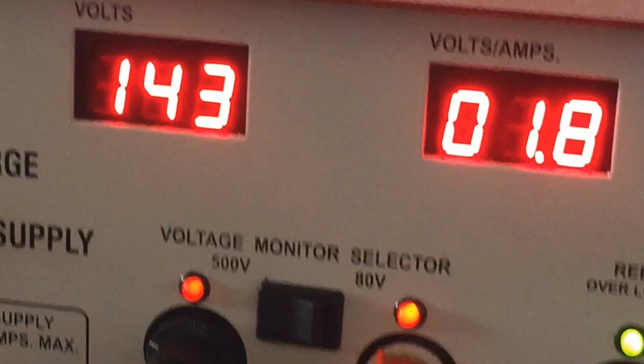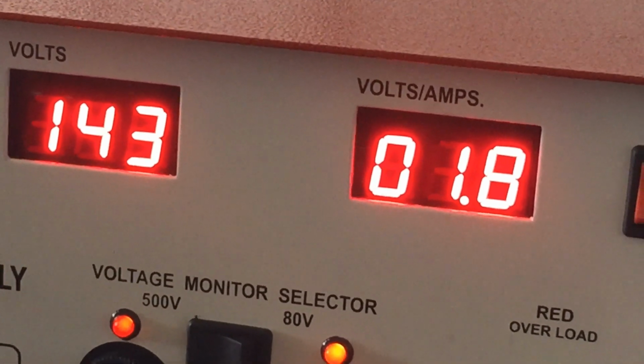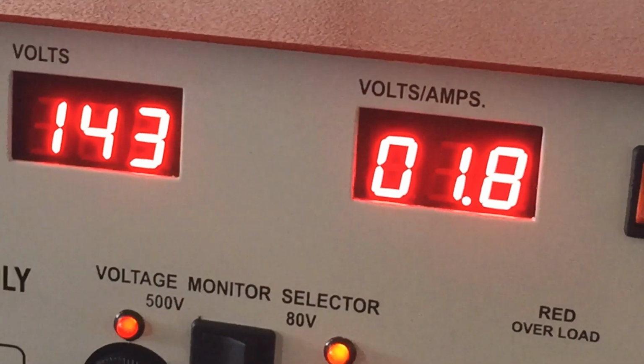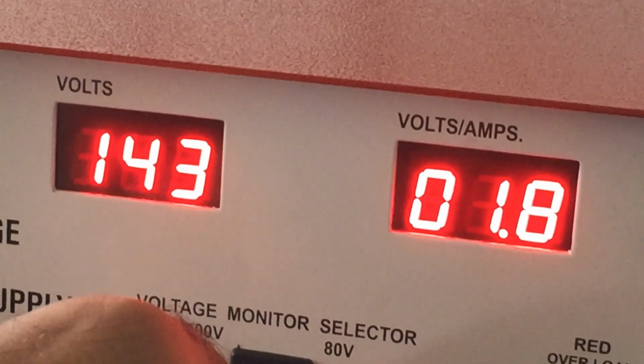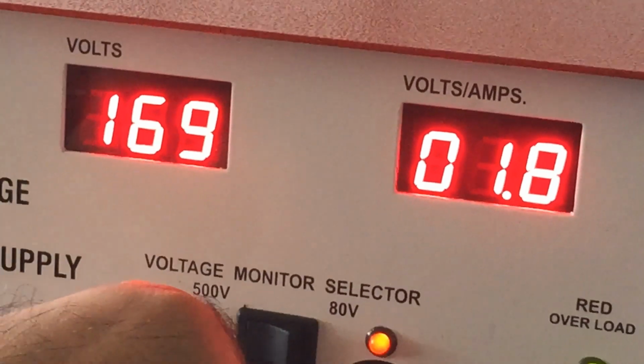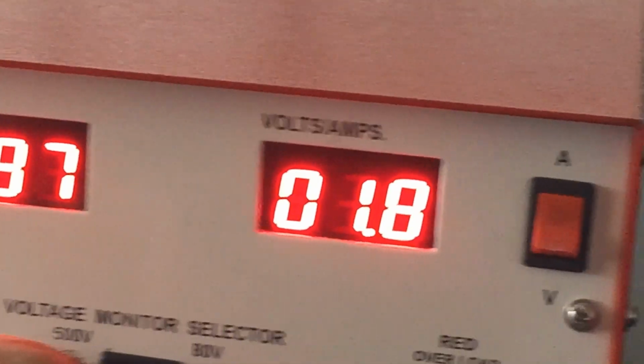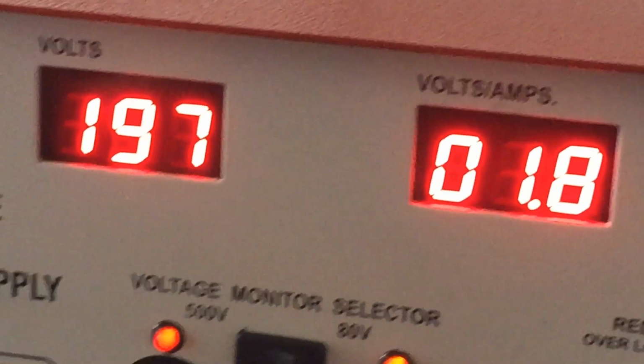At 2R equal to 5 centimeters we have 143 volts. Now I will increase the voltage to hit 6 centimeters. Now 2R is equal to 6 centimeters, and the voltage that we have is about 197 volts.